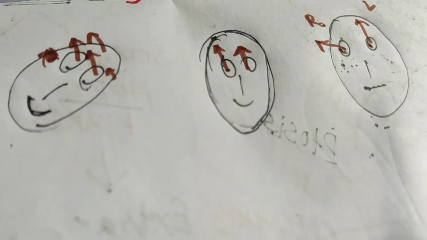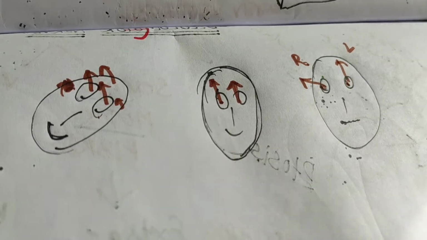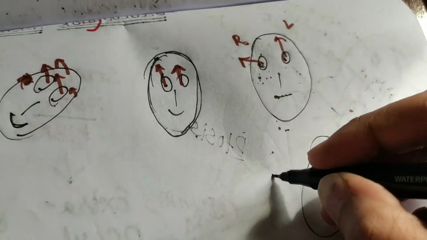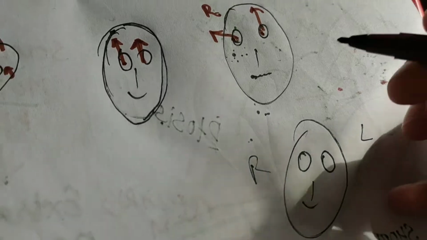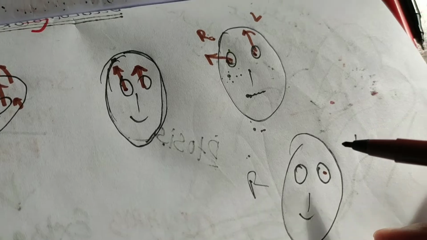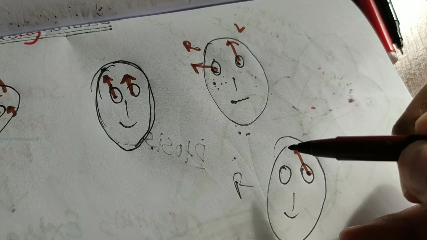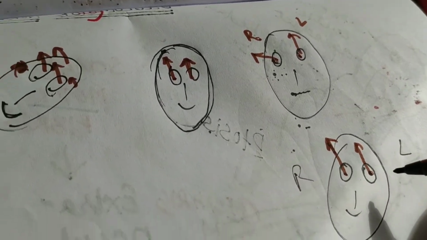To correct it, the patients have a tendency to keep their head tilted. How will they keep their head? They will keep their head like this, in this direction. This eye is normal, this eye was damaged. So this eye can intort, so it intorted, and this eye can extort. So now this vision is normal.